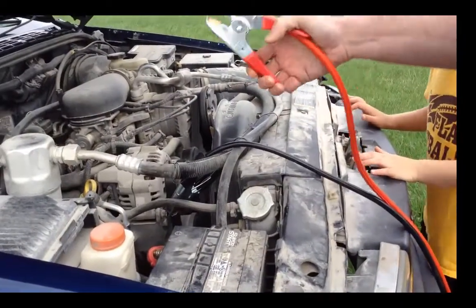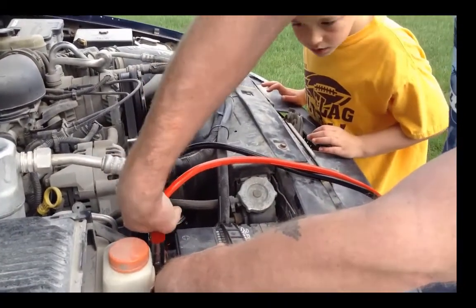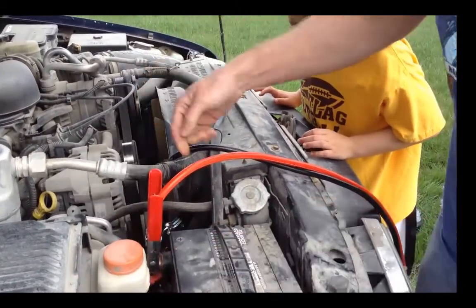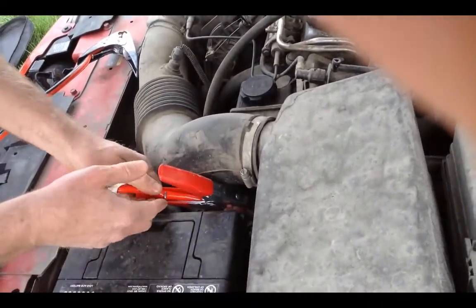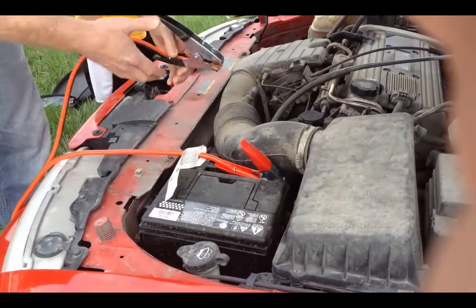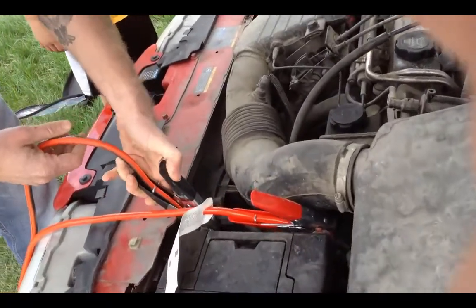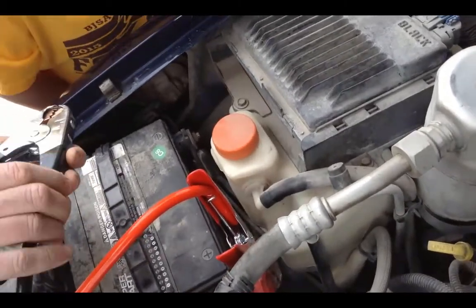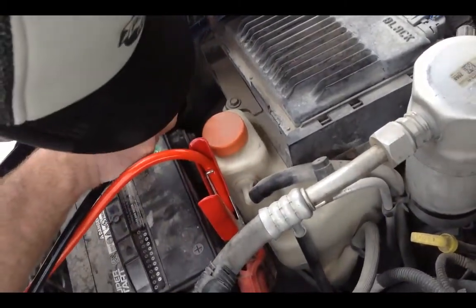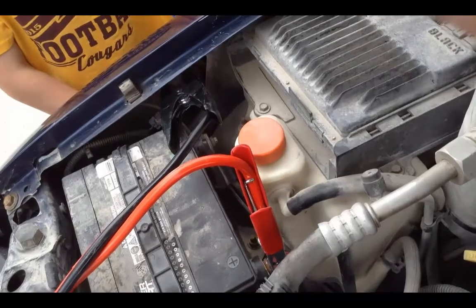I'm going to start by connecting the red cable to the red terminal of the dead battery. Then you connect the other red cable to the red terminal on the good battery. You're going to take your black cable, connect it to the negative terminal of the good battery. Then you want to find a piece of exposed metal to ground out the charge of the battery. I'm going to hook it right here to the frame on the truck.